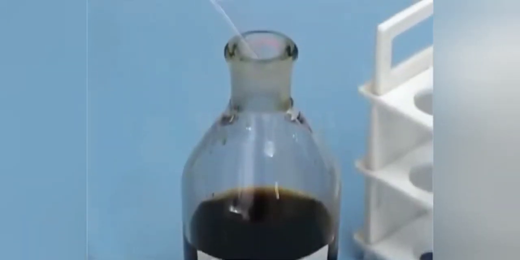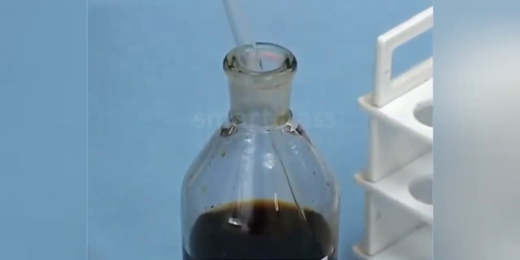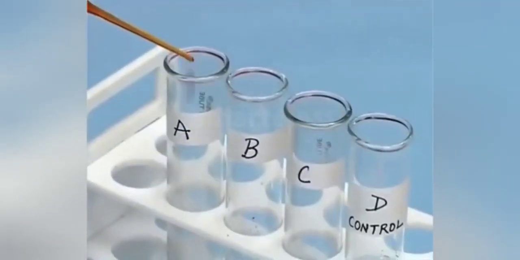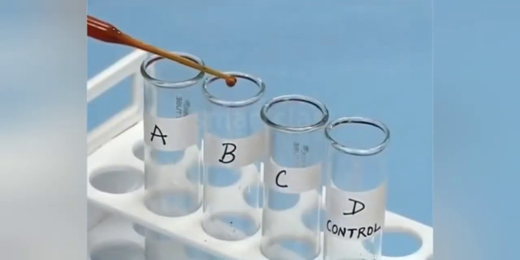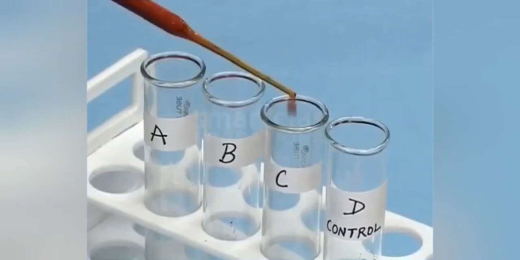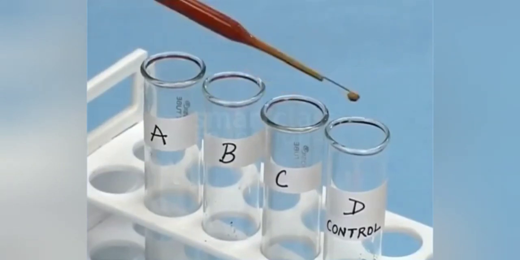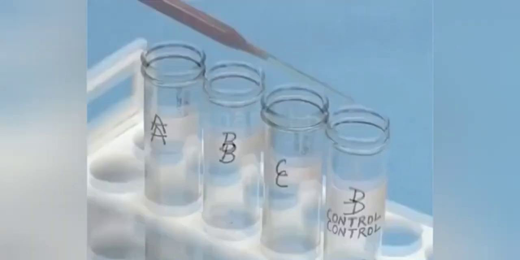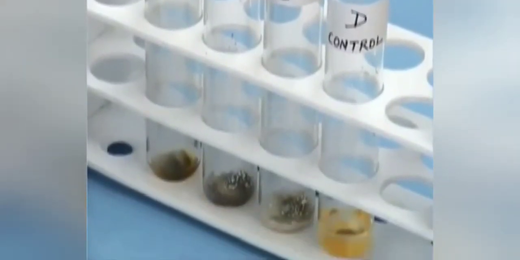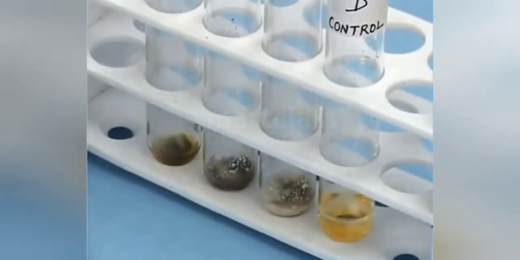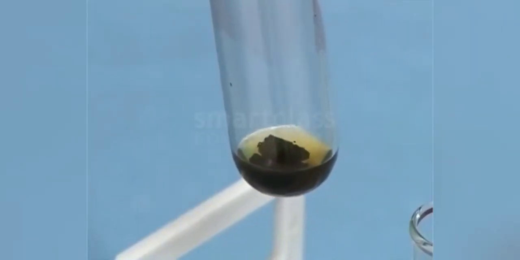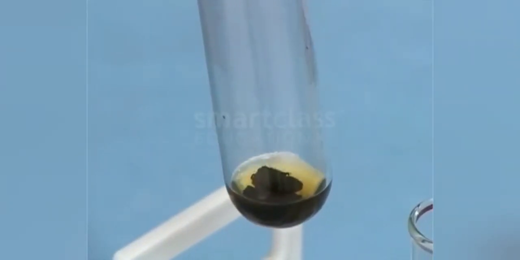With the help of a dropper, add a few drops of iodine solution in each test tube. Now wait for 1 to 2 minutes and observe. What do you observe? The potato piece in the test tube A turned blue-black.